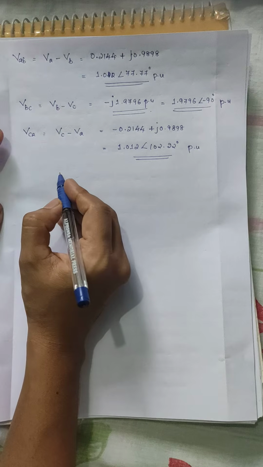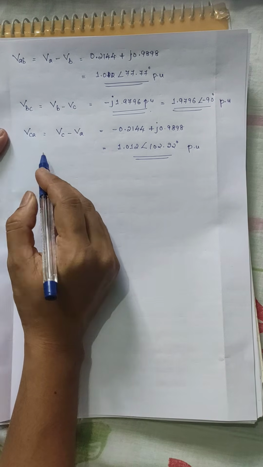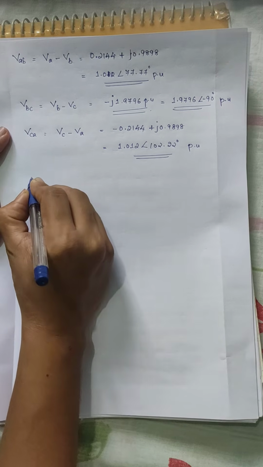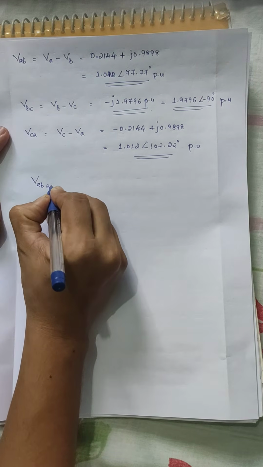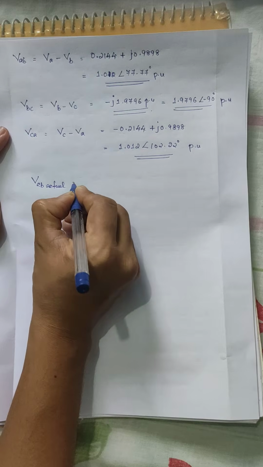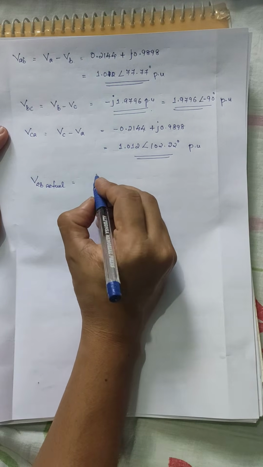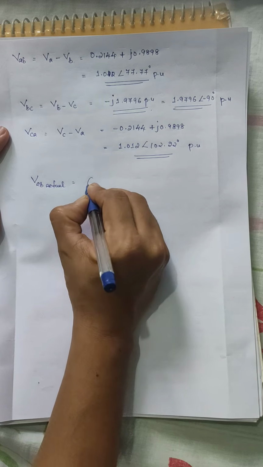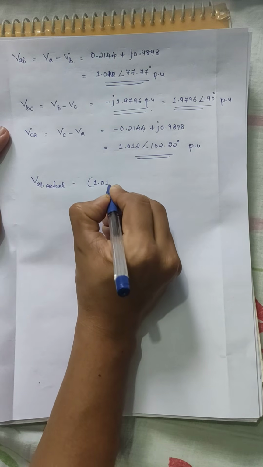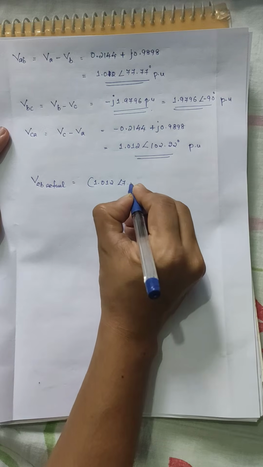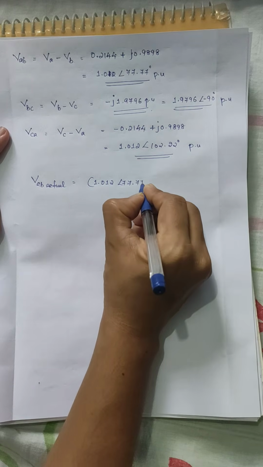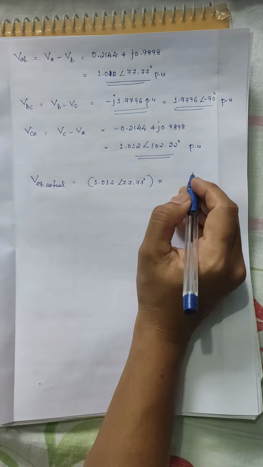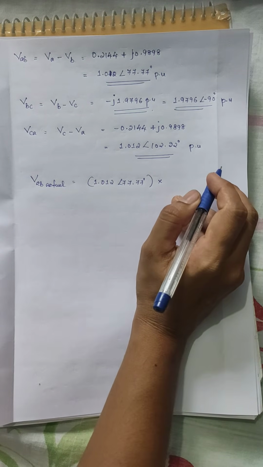So line voltage actual value will be per unit value into base value. So VAB actual is equal to per unit value into base value of voltage. So per unit value of VAB is 1.012 angle 77.77 degree per unit into the base value. So here the line value of base voltage is 13.2.